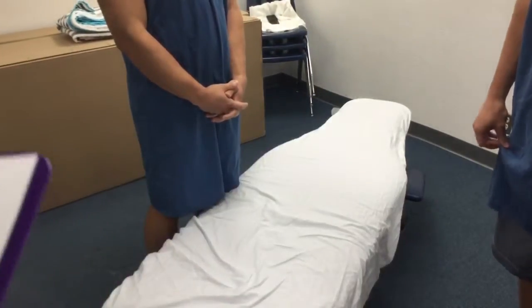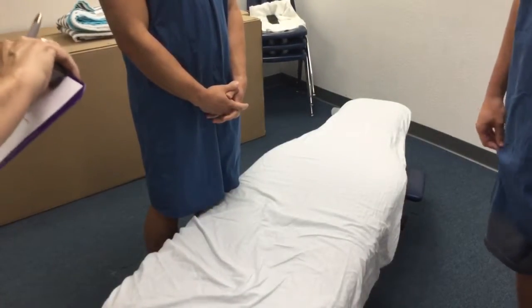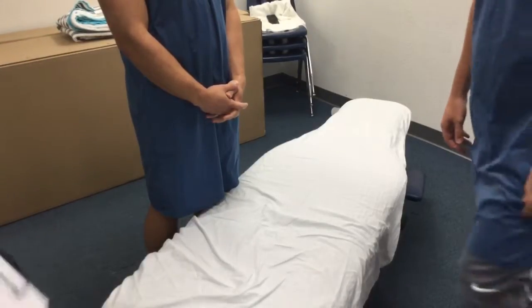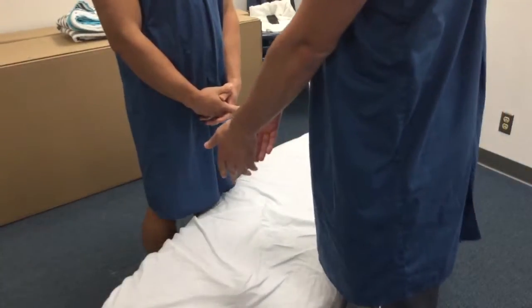Okay, first structure I need you to find on your patient are the transverse processes of the atlas. Alright, Ben, I'm going to have you sit right here, face that way for me, feet flat on the ground, arms up. To find the transverse processes of the atlas, you said? Correct? Alright, I'm going to find the mastoid process.